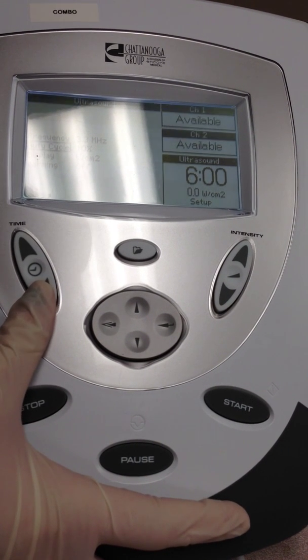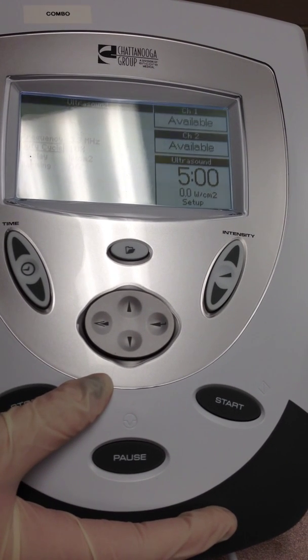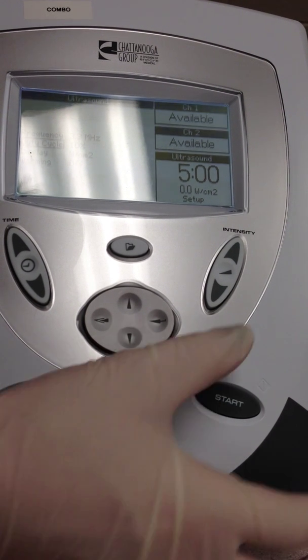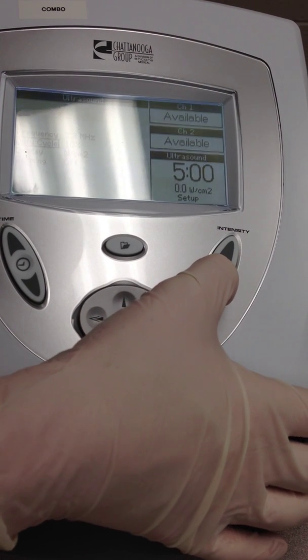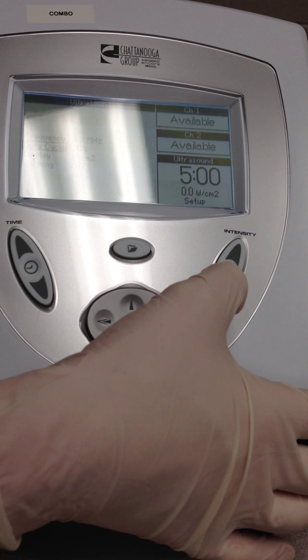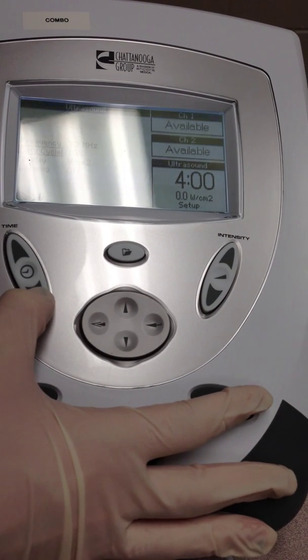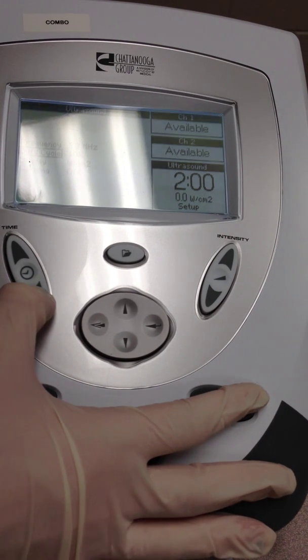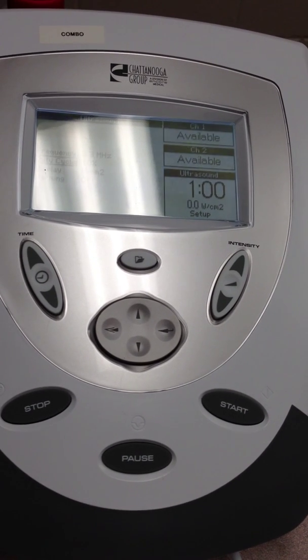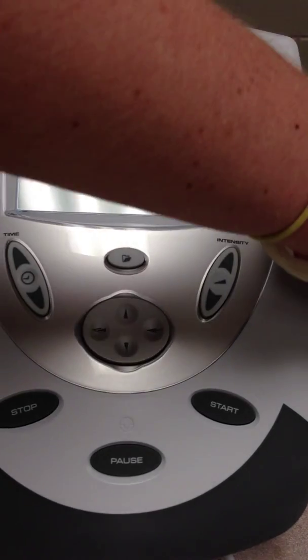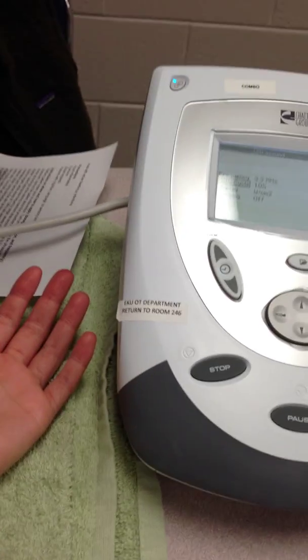I'm going to set the time to 5 minutes. And we'll go down to 1 minute here. We already have the medication in the gel.